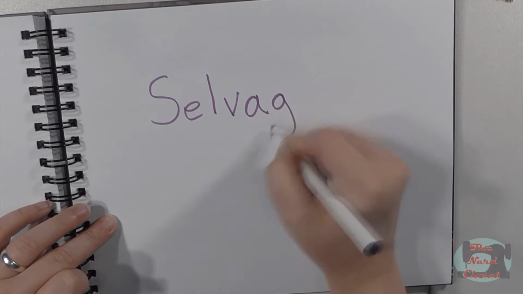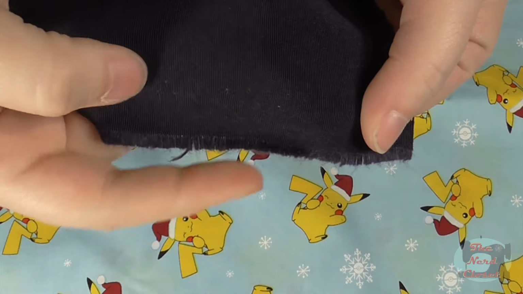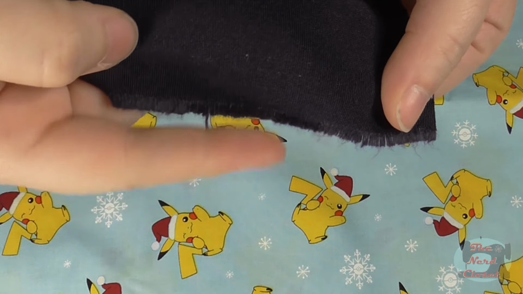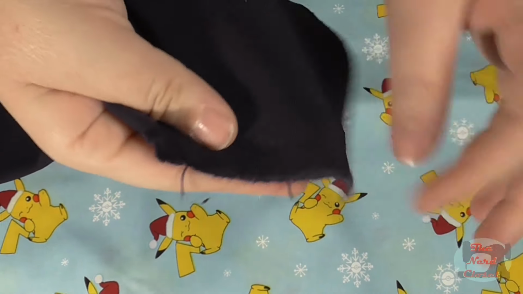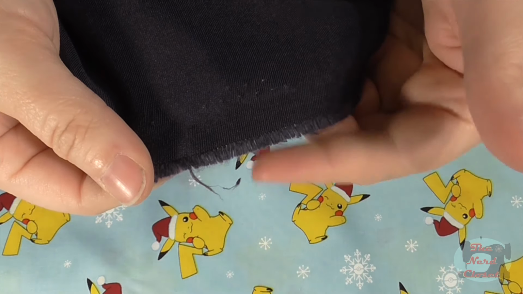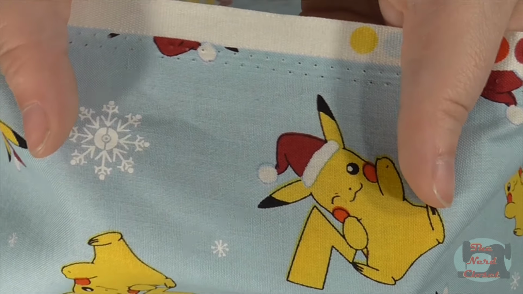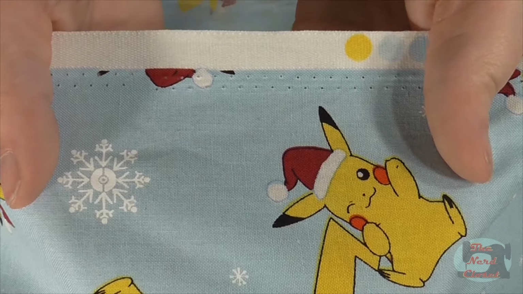Selvage. The selvage is the stringy little bits on the side of your fabric. These are left over from the weaving process and usually have some sort of industrial finishing applied to them.